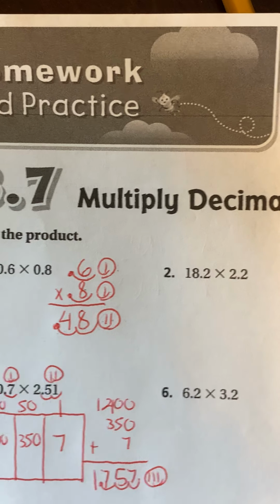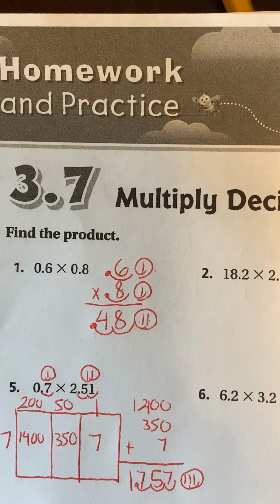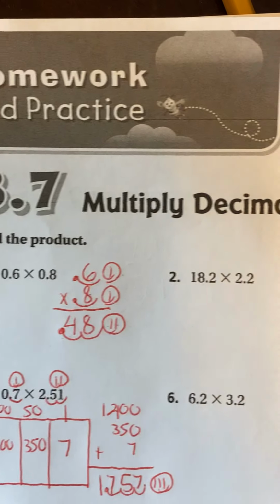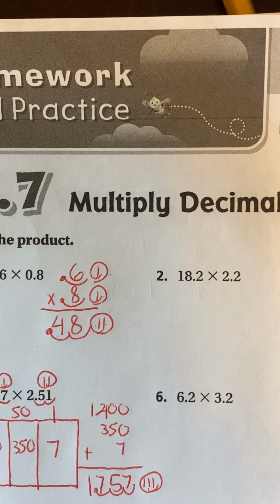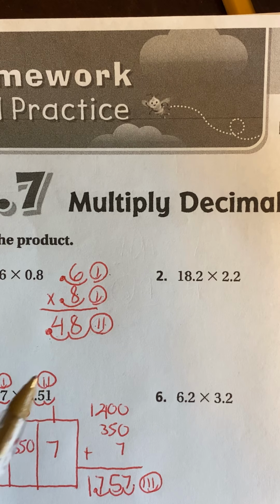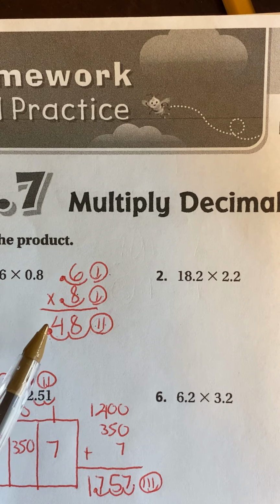On today, we'll be going over 3-7. We'll be multiplying decimals. All right, so I'm going to show you two different methods to multiply. The first method we're going to use is the standard method. So you can just multiply like normal.